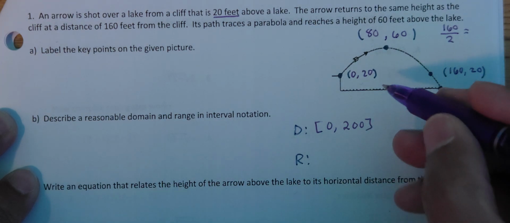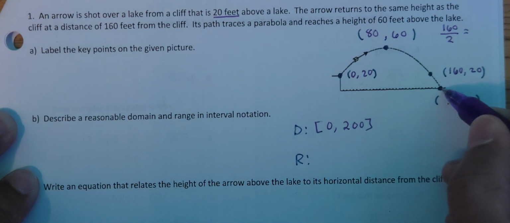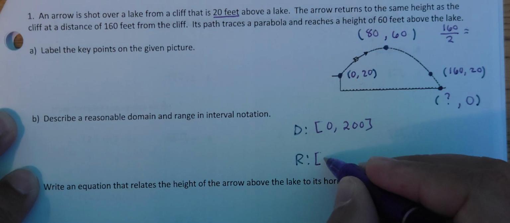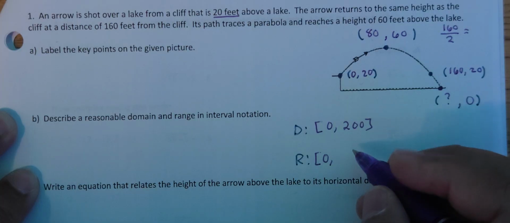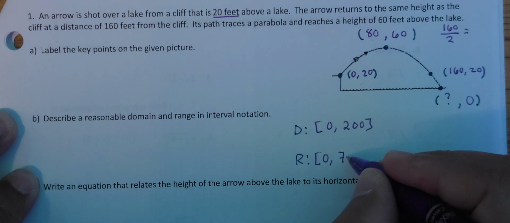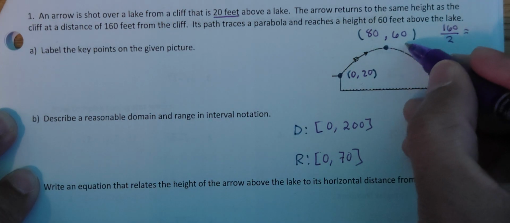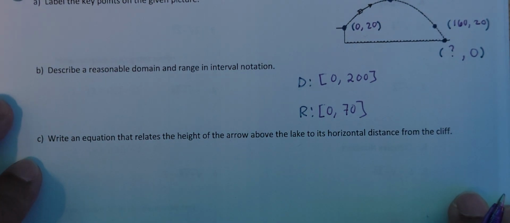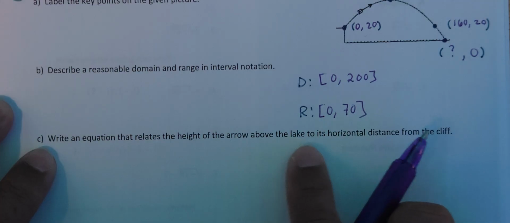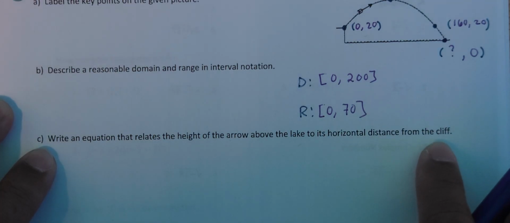The range goes from 0, so the minimum for y is 0, and the maximum is 60, so I'm going to say 70, just go a little bit above the maximum point, okay? And then this is asking us to write an equation that relates the height of the arrow above the lake to its horizontal distance from the cliff.